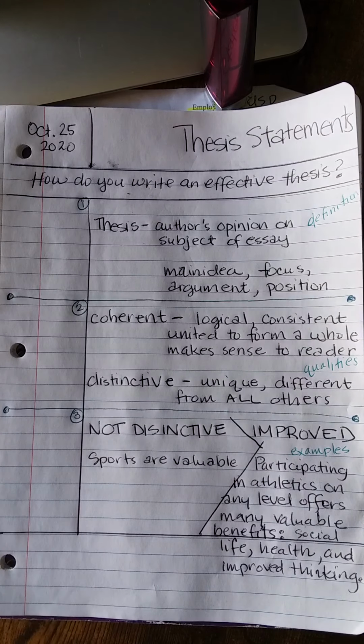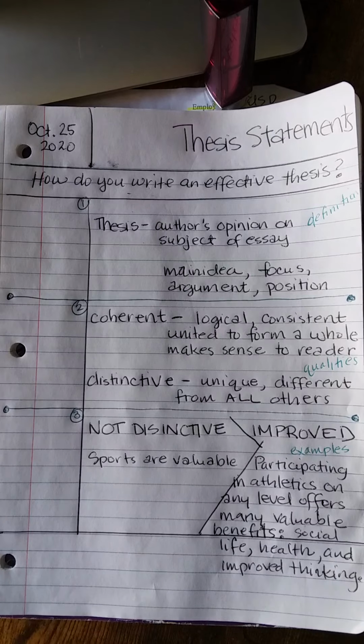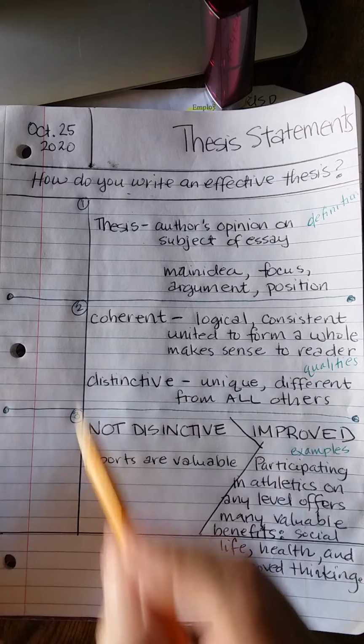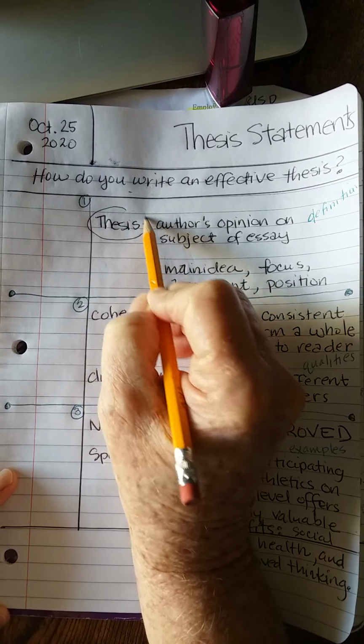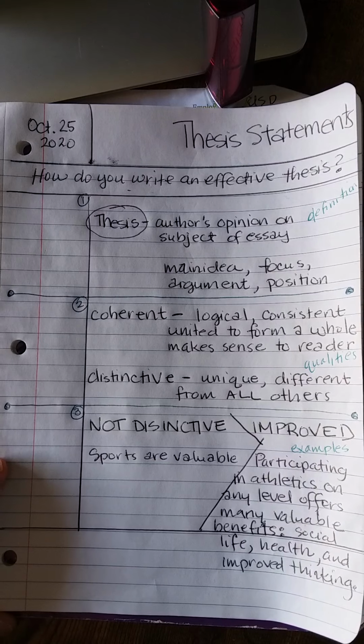A key term is a word that you need to understand in order for the notes to make sense. So here's our essential question. How do you write an effective thesis? So of course, I need to know what a thesis is in order to get it. Author's opinion on the subject of the essay.